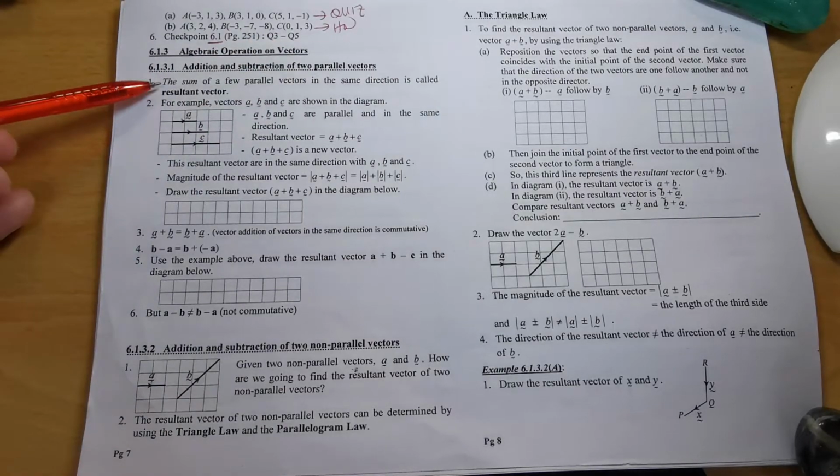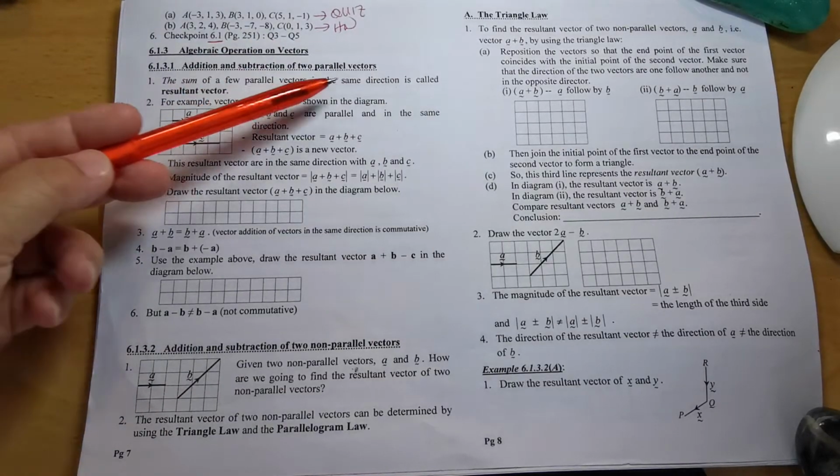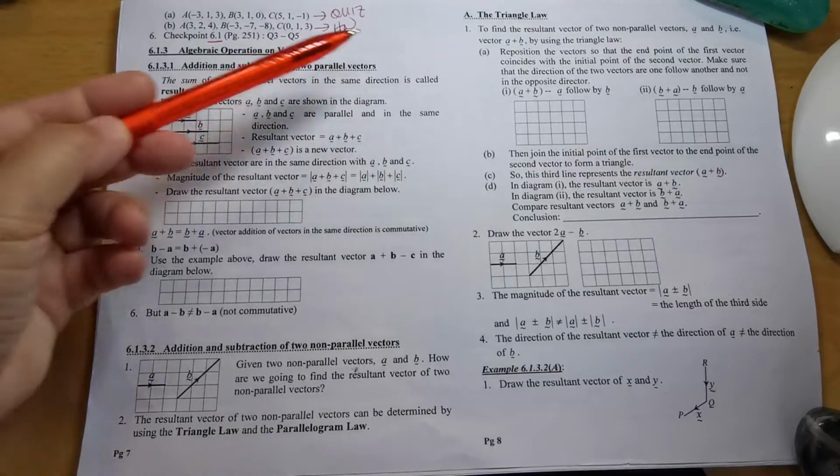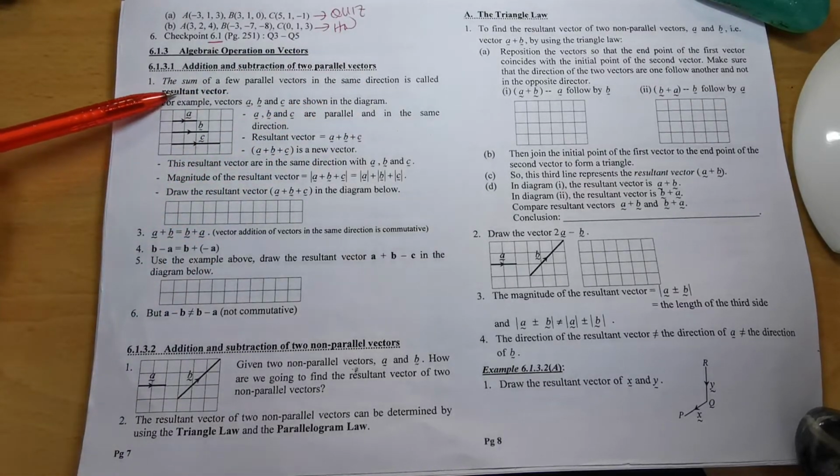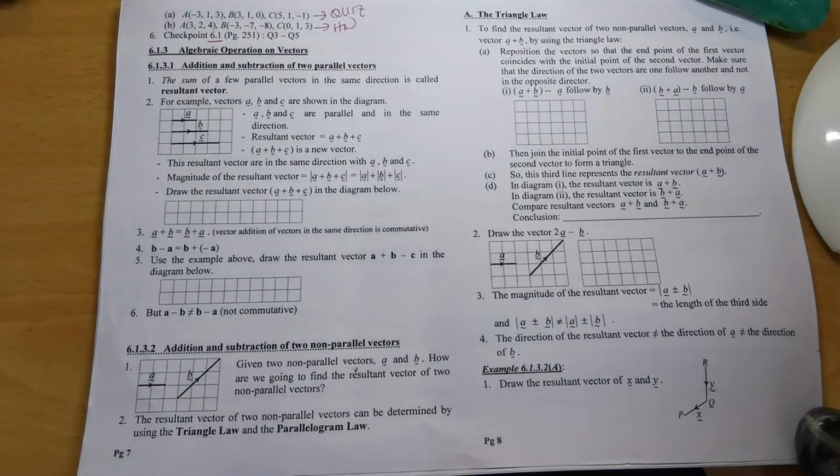The sum of a few parallel vectors in the same direction, we call it the resultant vector. Like what we have discussed before, when we join a few vectors and get the result from the initial point to the end point, that vector we call the resultant vector. So let's look at one example.